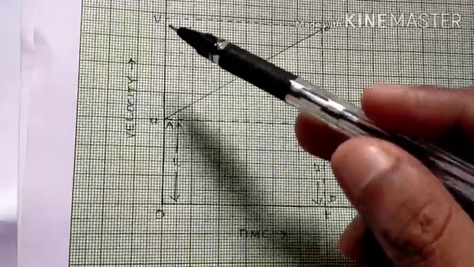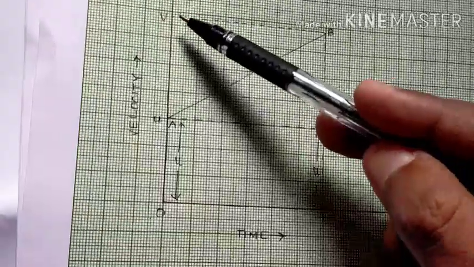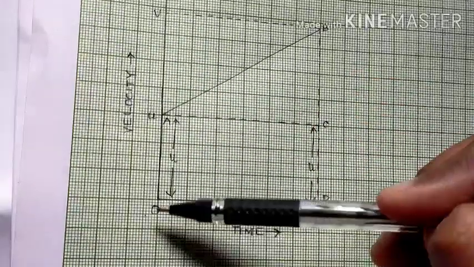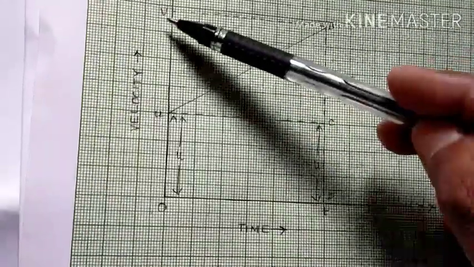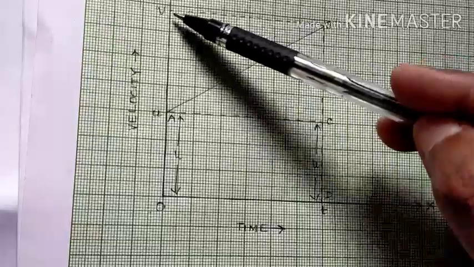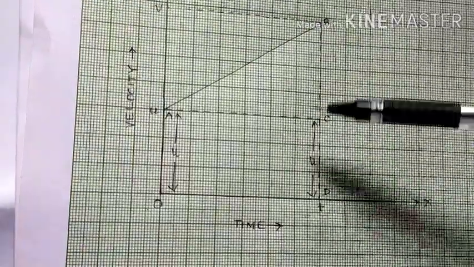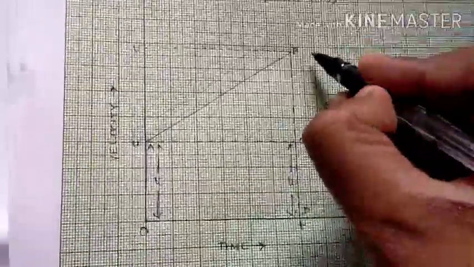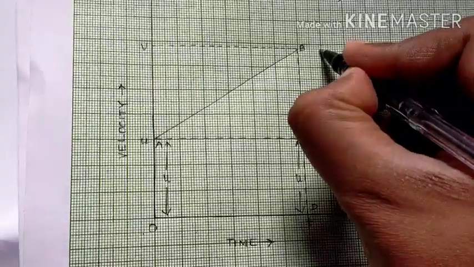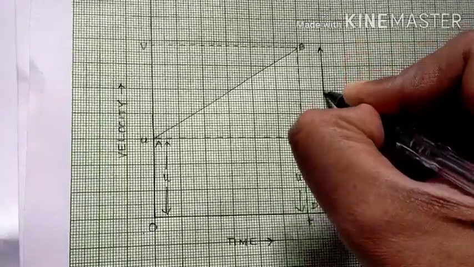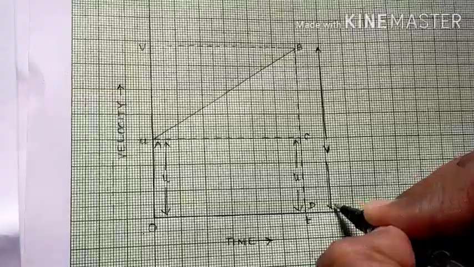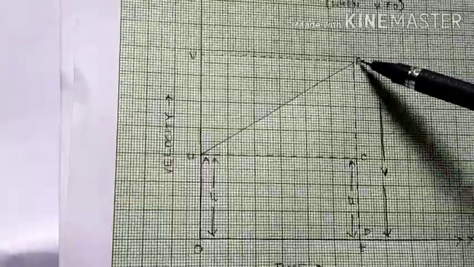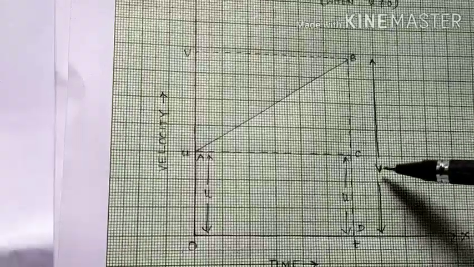Now final velocity corresponds to point B. So obviously BD should be equal to v. So let's mark BD equal to v. Okay. So now BD is equal to v.